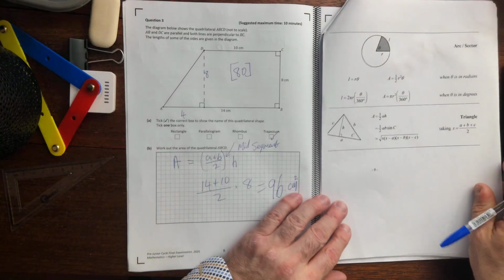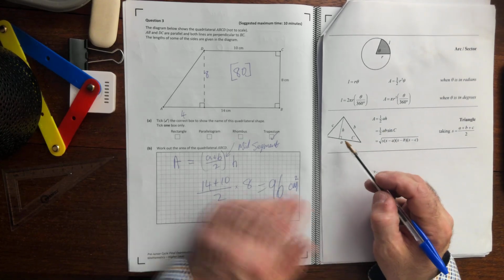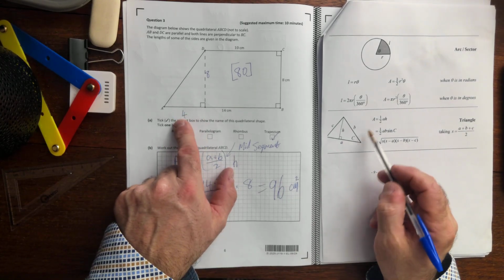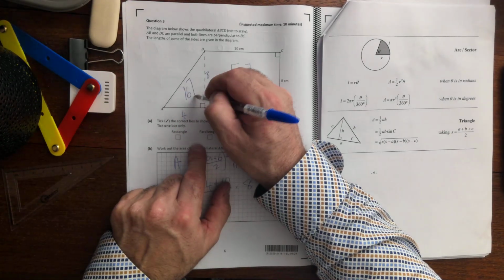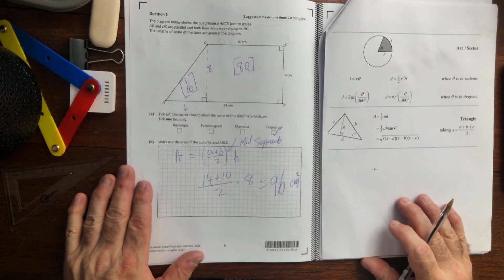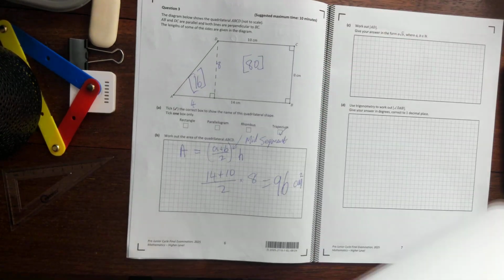I'm not stopping the video, am I? No way. Okay, so it's half the base by the perpendicular height. Half the base is 2. 2 eighths is 16. So that would have been another way to do it, another variation. And you'd have still got 96. There's no need for me to write it again.